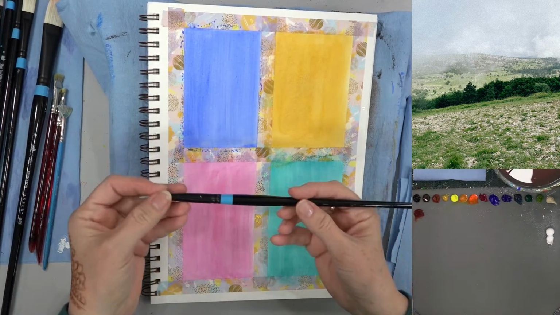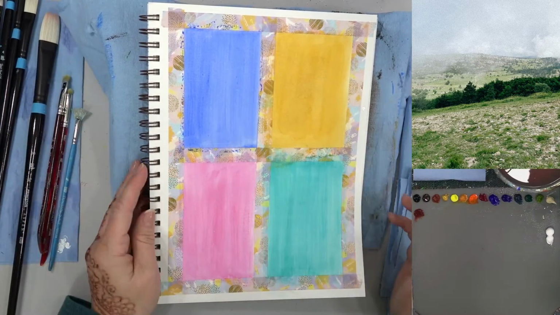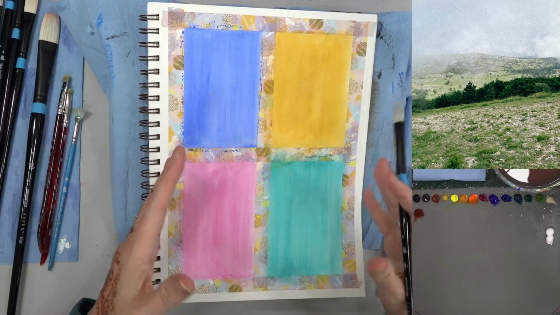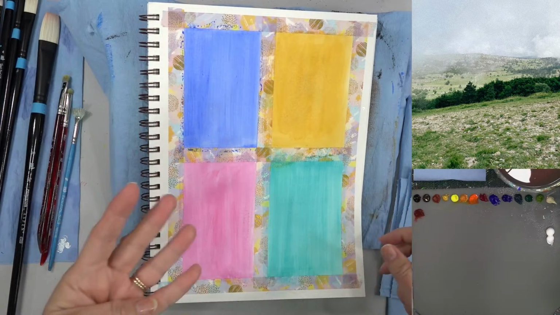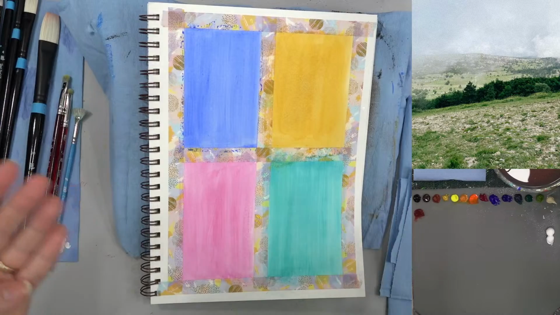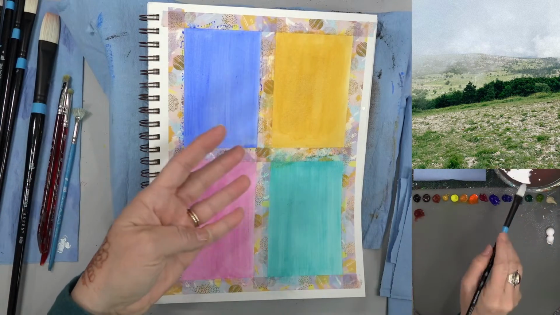I'm just going to grab a large filbert. This one is a 6 filbert. And I'm going to just quickly paint in this landscape. Now, with the landscape, you're going to have 4 different planes. I just learned about this, and I want to pass it on to you because I think it's really fascinating.